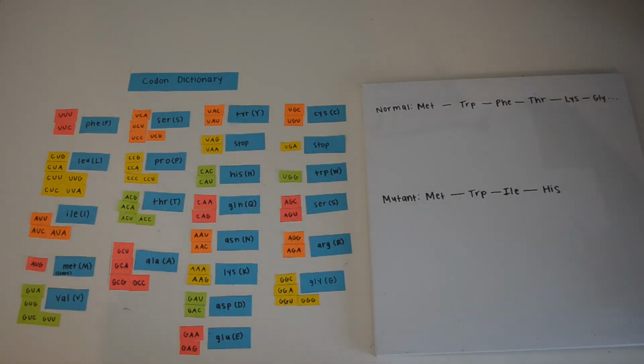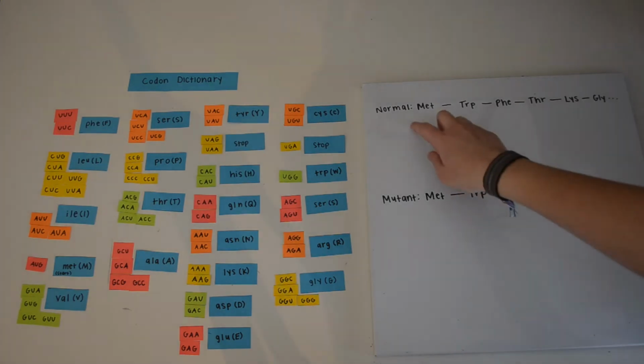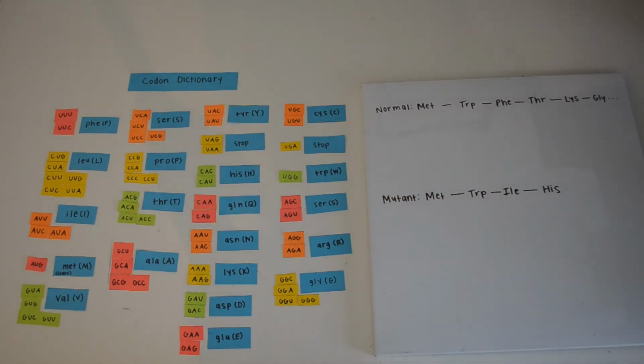In this video, we are going to talk about how the addition or deletion of one base pair can produce a shortened mutant protein. In this example, we have been given the amino acid sequence for a normal strand and a mutant strand. To identify where the mutation took place, we must use the codon dictionary to list out the possible codons that code for each amino acid in our sequence.